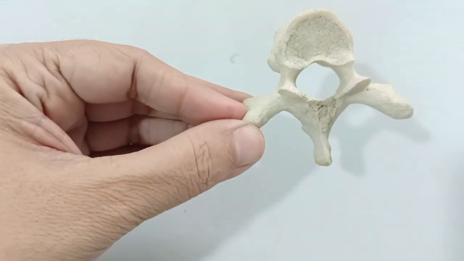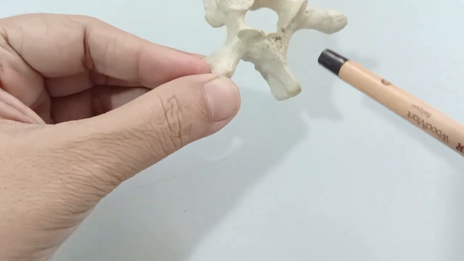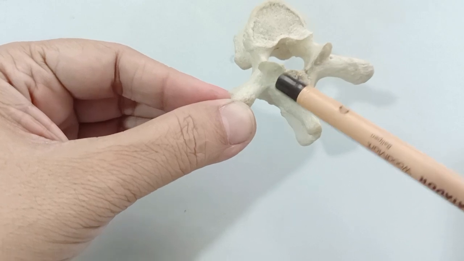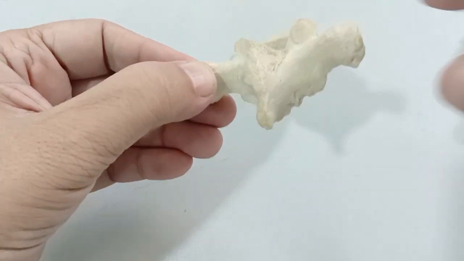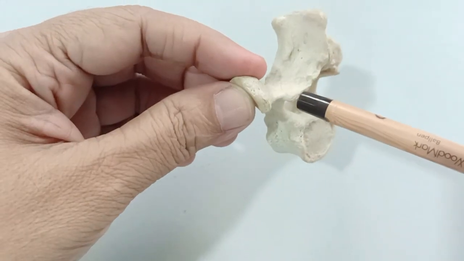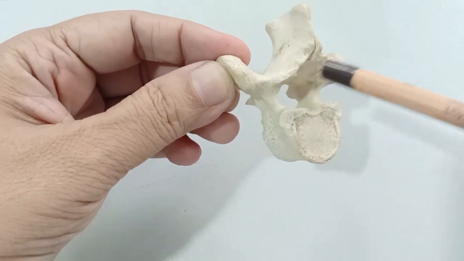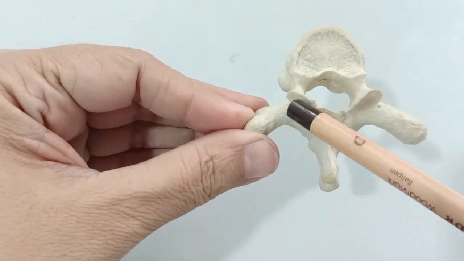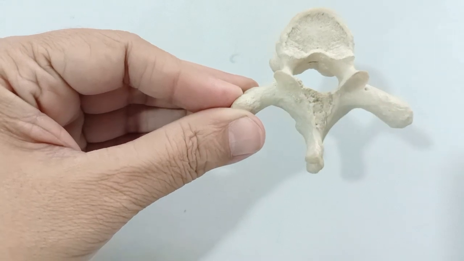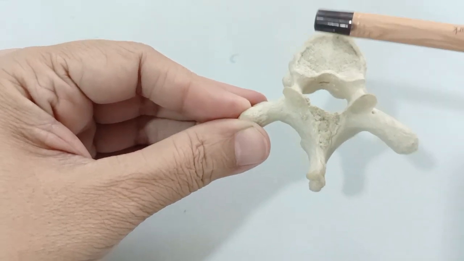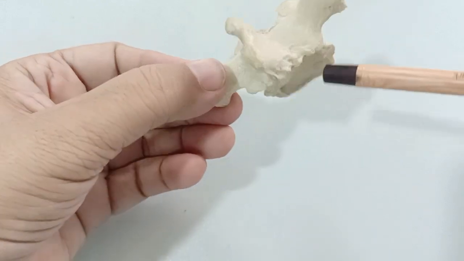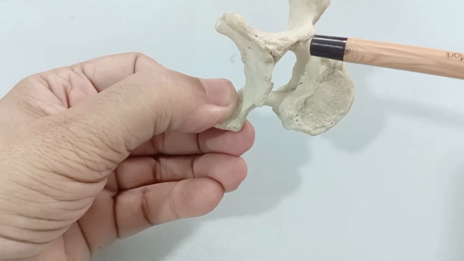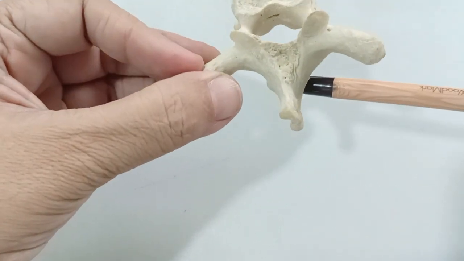Moreover, from the junction of pedicle and lamina, 2 superior articular processes arise. These are superior articular processes. The 2 superior articular processes extend upwards, and the 2 inferior articular processes extend downwards. The superior articular process joins with the inferior articular process of the upper vertebra, and the inferior articular process joins with the superior articular process of the lower vertebra.